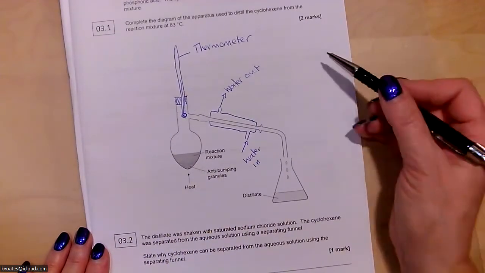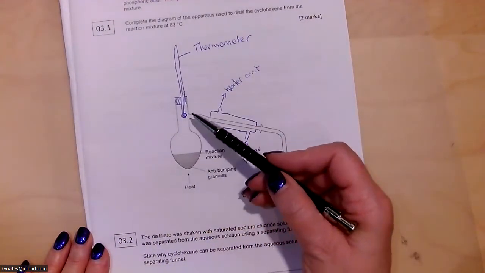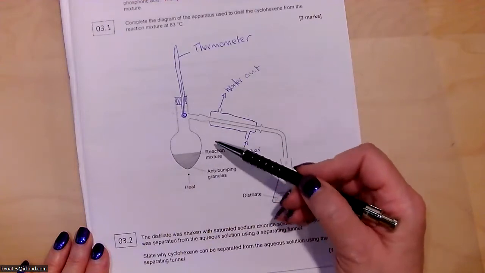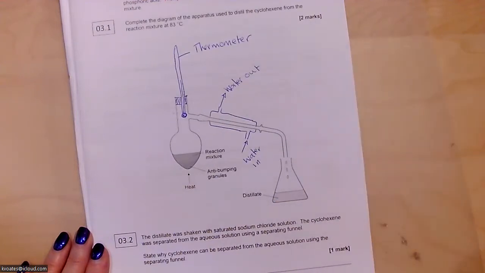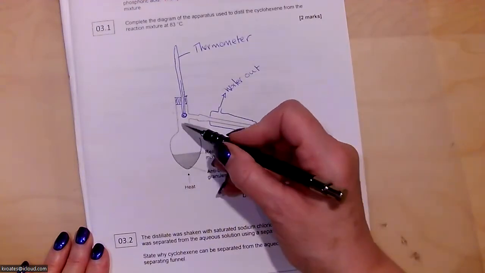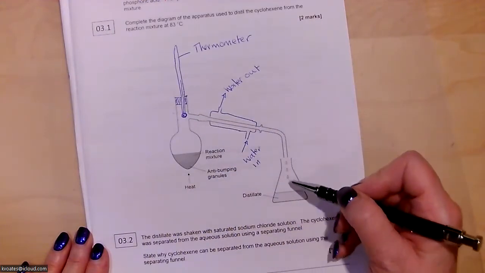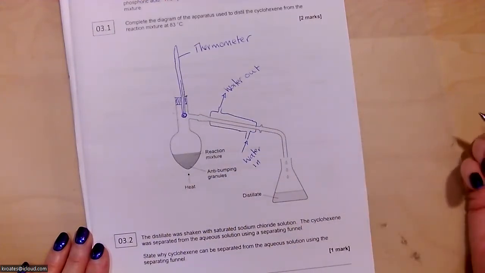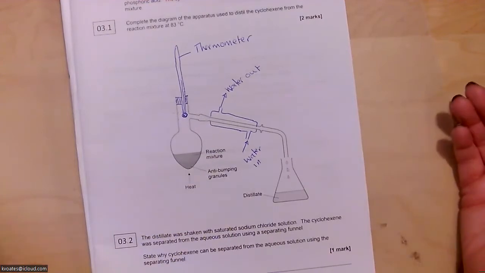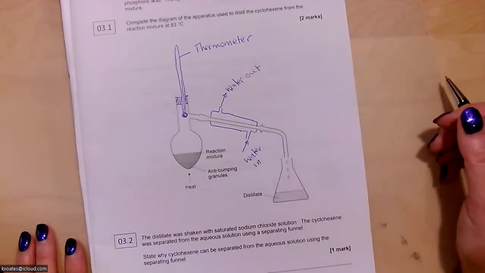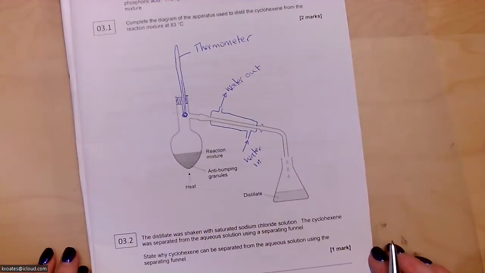Okay, so 2 marks was for this setup here, and then this setup here. Remember, you've got to have a clear route through the equipment from start to finish. If you close up any of those routes, then you would lose marks.